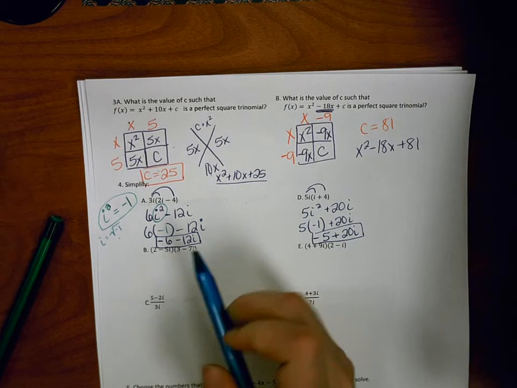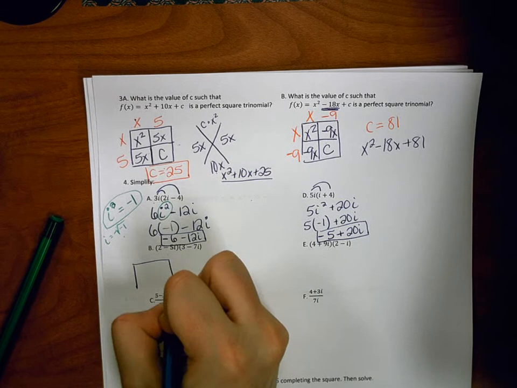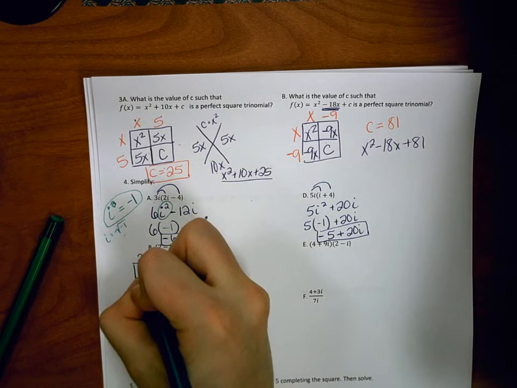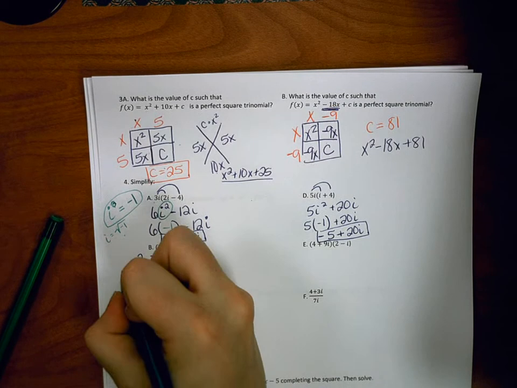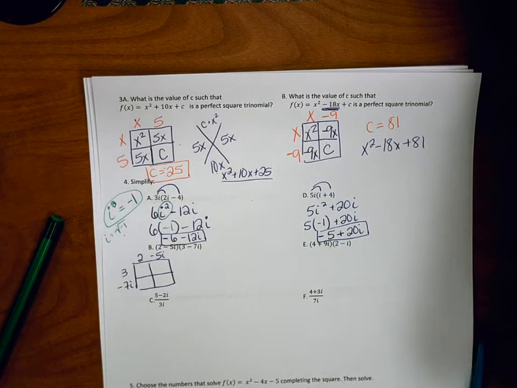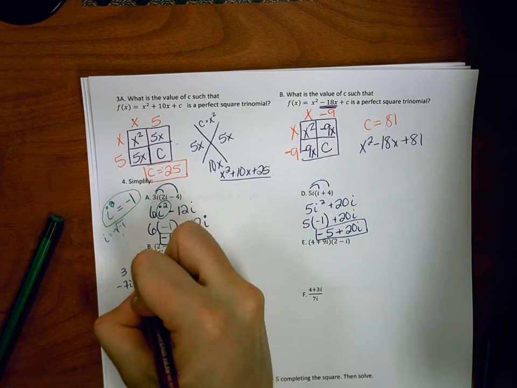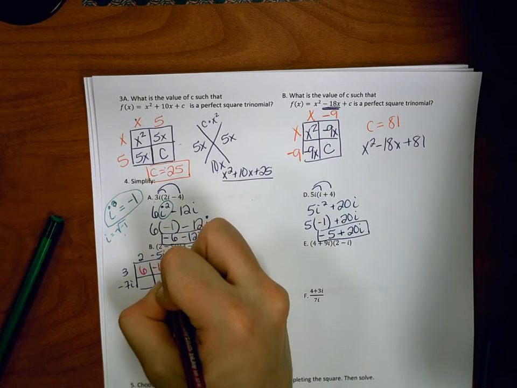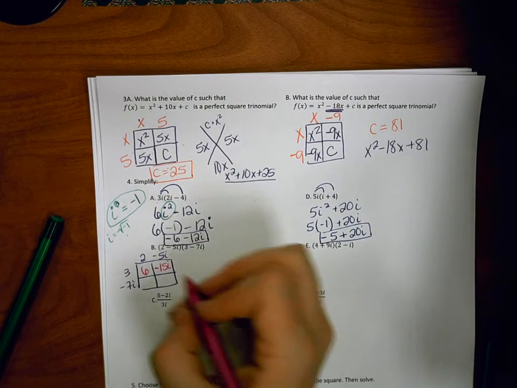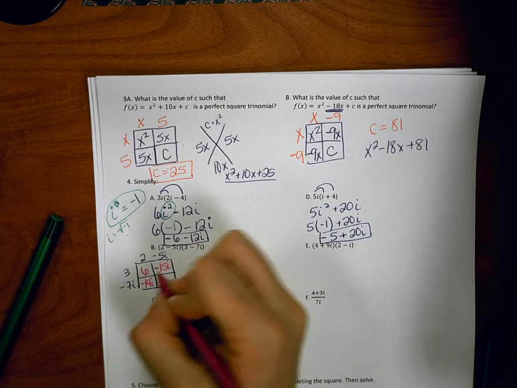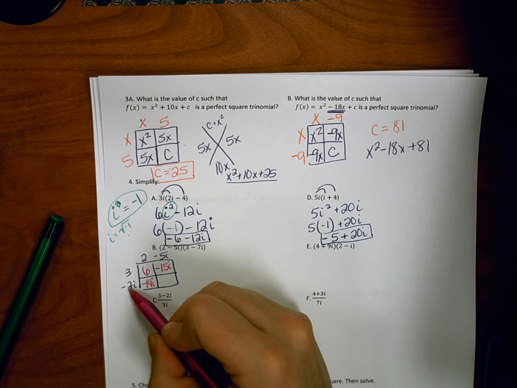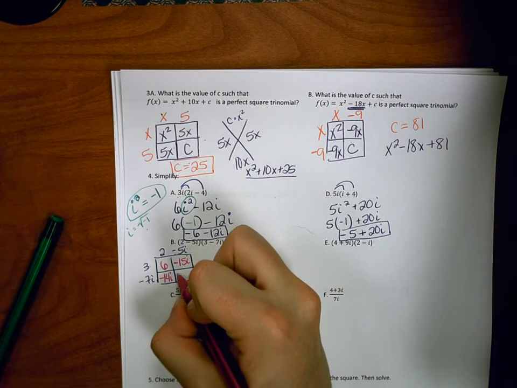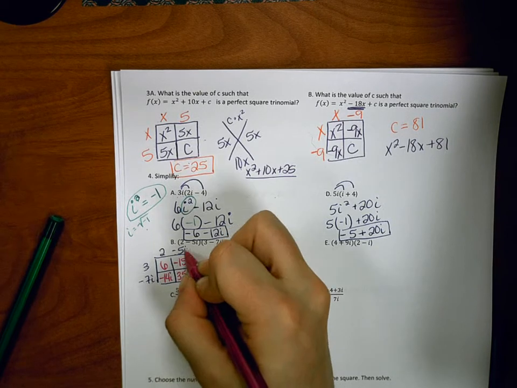Down here I have some binomials, and I know the way to multiply binomials is to use them as a base and a height. So my base is 2 minus 5i. My height is 3 minus 7i, and I can use my area model to solve. 3 times 2 is 6. 3 times negative 5i is negative 15i. 2 times negative 7i is negative 14i. And negative 5i times negative 7i. Break it up. Negative 5 times negative 7 is positive 35, and i times i is i squared.